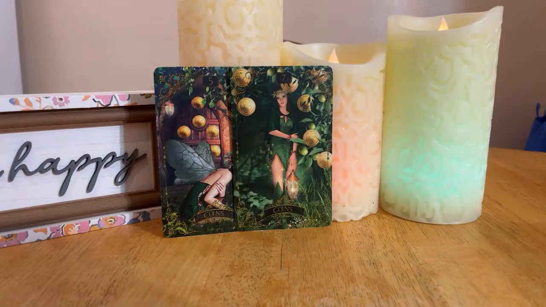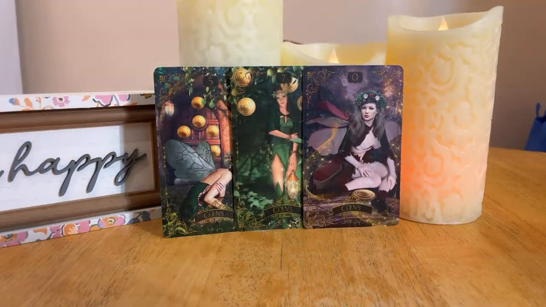Why hasn't D gotten back together with his ex, spirit? Queen of Pentacles. You know what? I'm telling you the reason why I don't think the Nine of Swords is at the bottom of the deck. I have the Page of Swords and the Three of Swords.